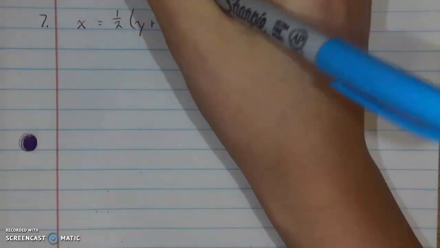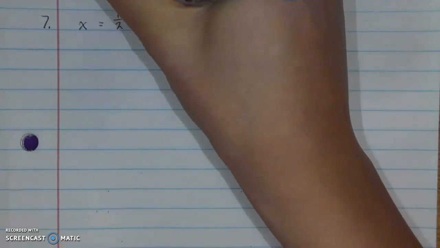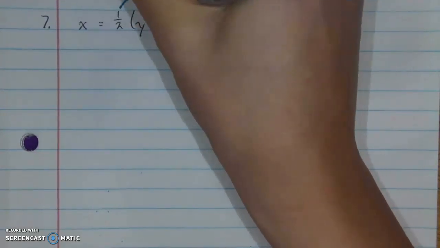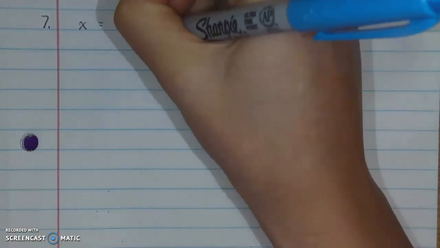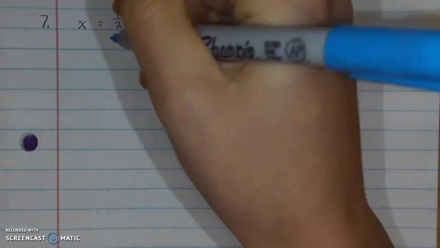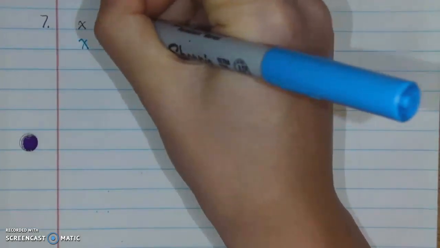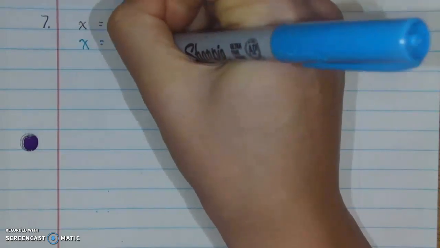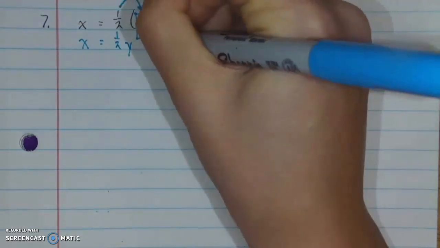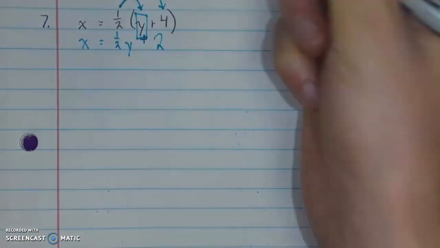For our next problem, there are actually 2 different ways to solve this, and I'm going to start with the one that you guys probably used. What you most likely did is said, well, I don't like working with parentheses, so I'm going to get rid of the parentheses so that I can eventually get y by itself. Well, this is going to give us x is equal to 1/2 y plus, well, 1/2 times 4 is 2.